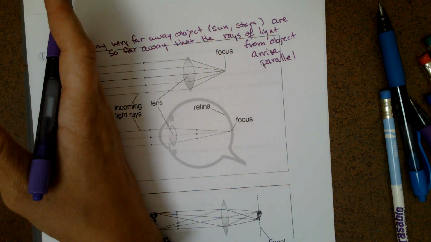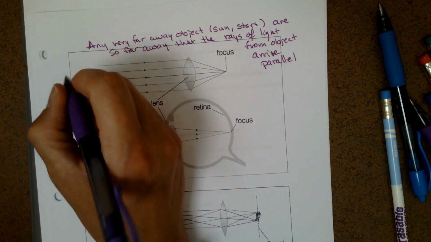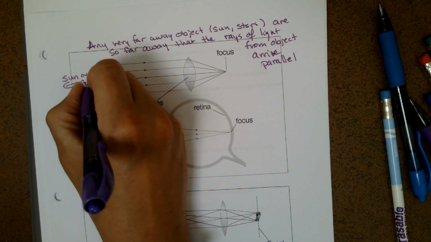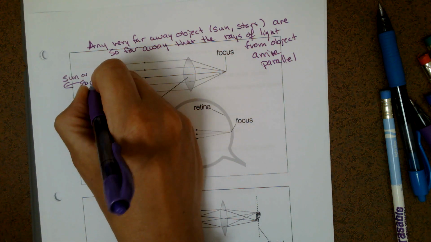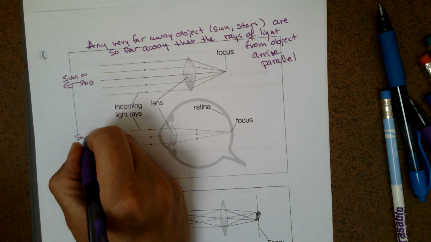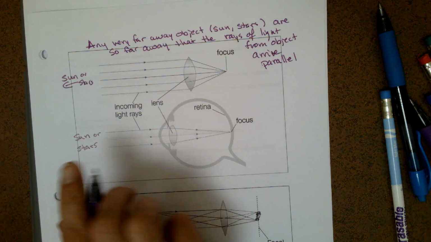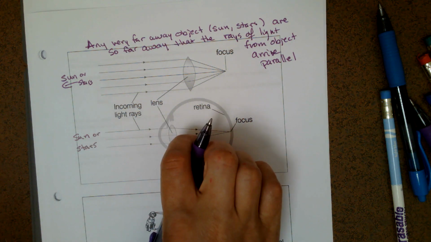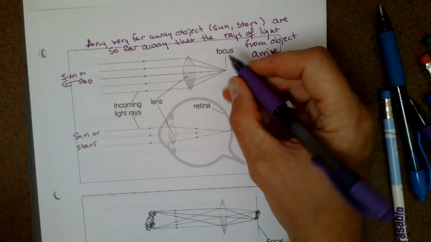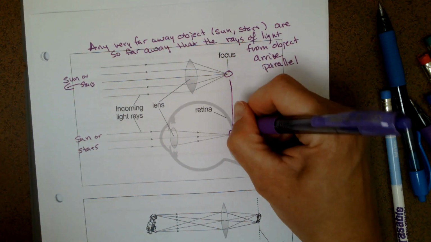So it's not just any object over here. It's got to be, for example, the sun or stars, but not your cat. Your cat is too close to you. Sun or stars are far enough away where the light's rays from those objects arrive parallel. So that's why these objects appear as disks or points.